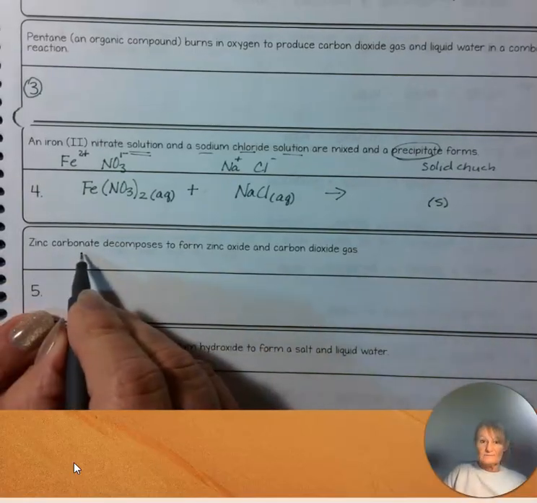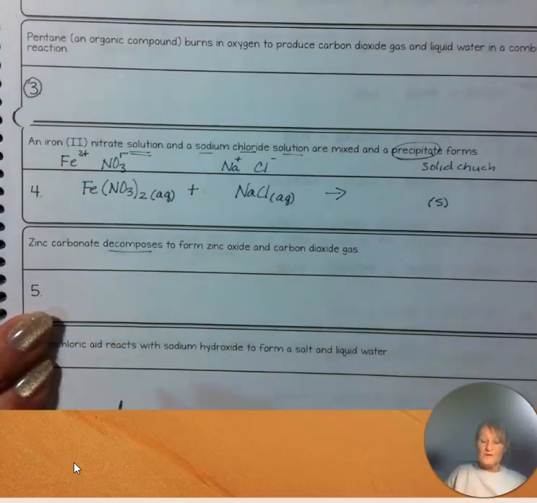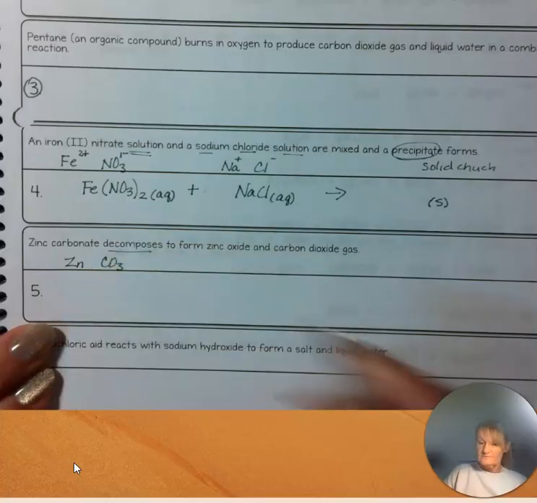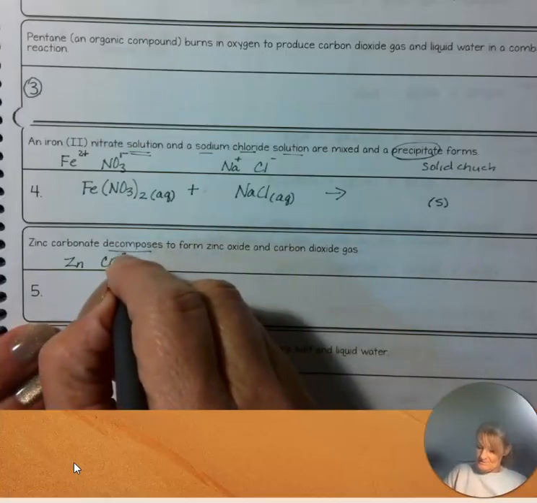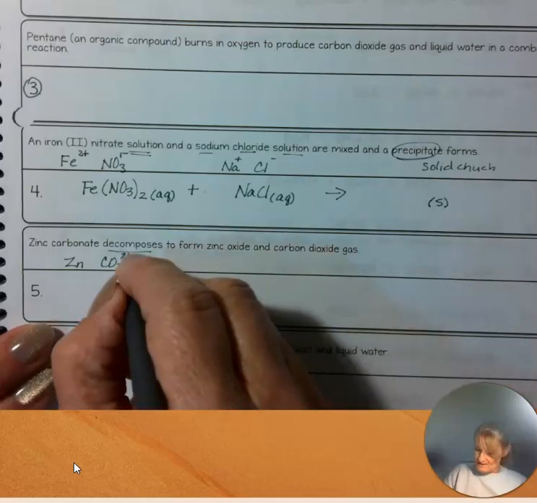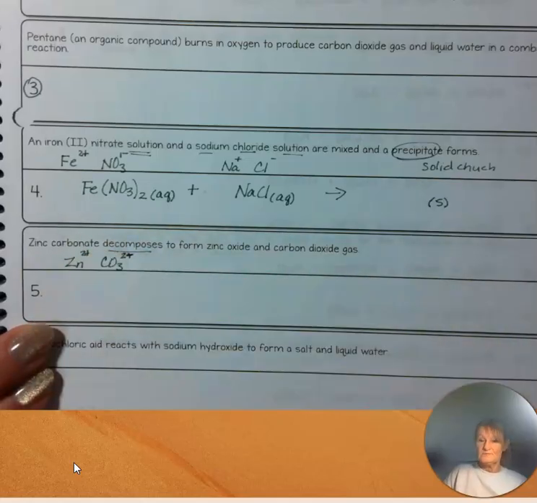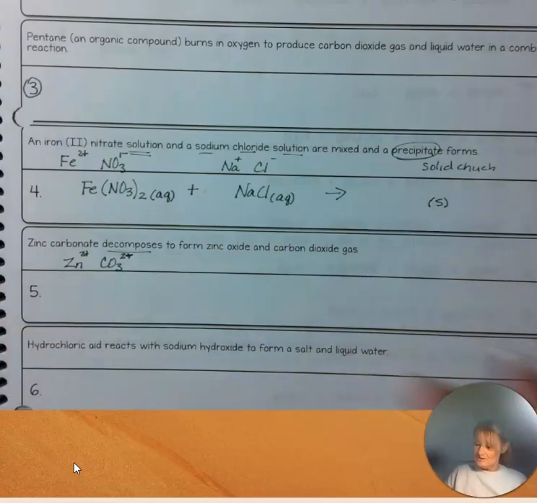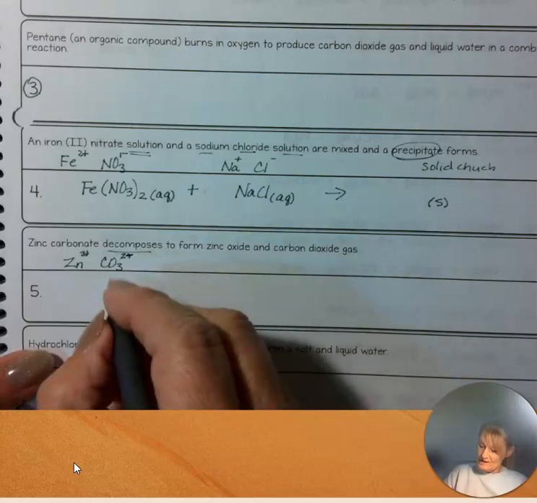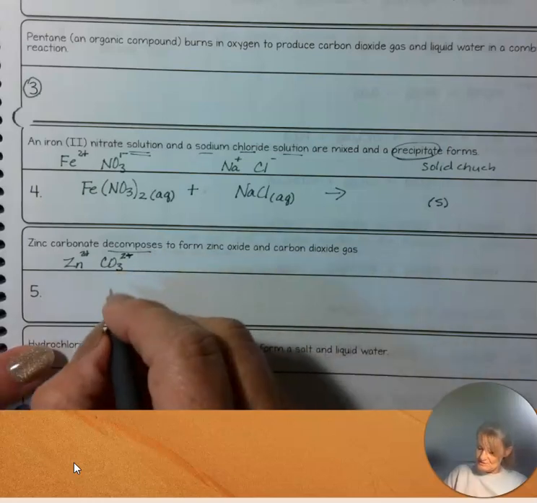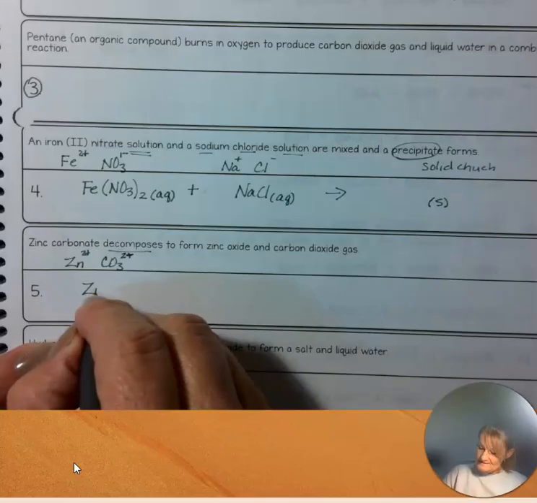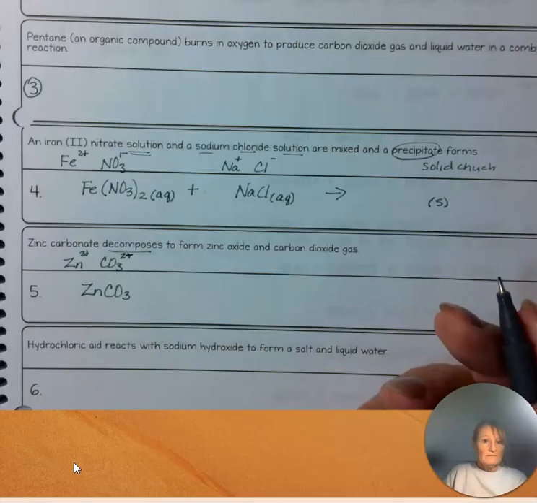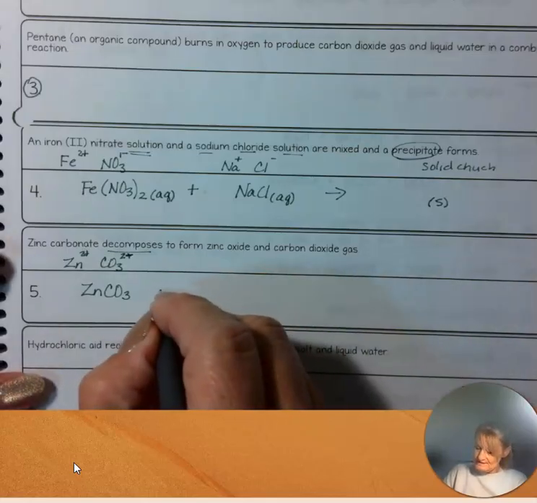Zinc carbonate, and this says it's going to decompose. So we have zinc, we have carbonate. Carbonate's a minus 2. Zinc is a plus 2. Guys, you check me on those. I don't have a yellow sheet and I don't have a periodic table in front of me, so I'm pulling these from knowledge. So please check me and make sure I'm not messing up. So we have zinc carbonate. It doesn't say whether it's aqueous or not, so we're just going to leave it.